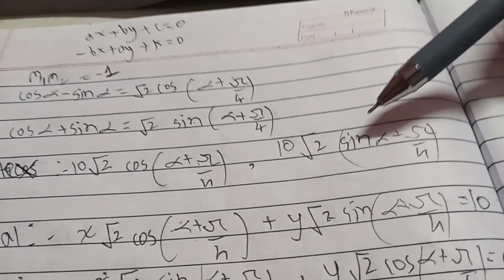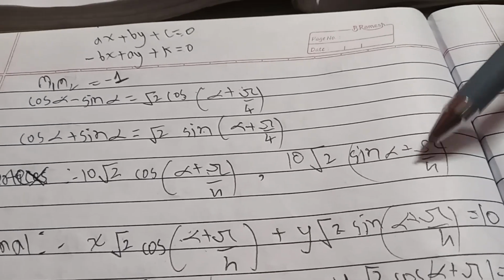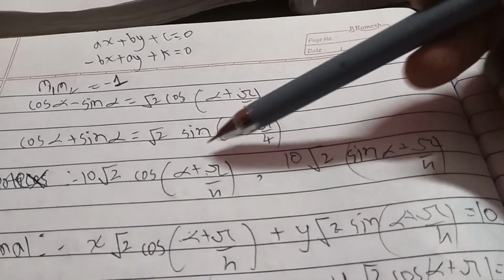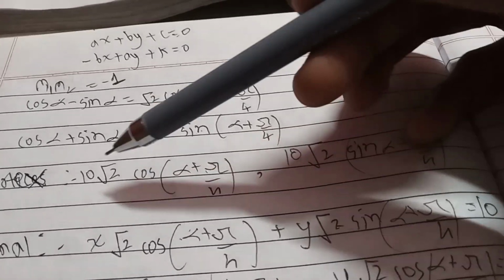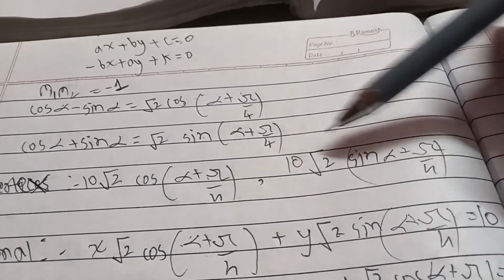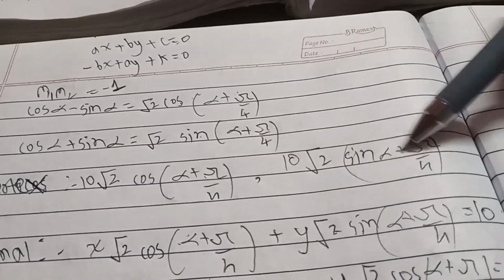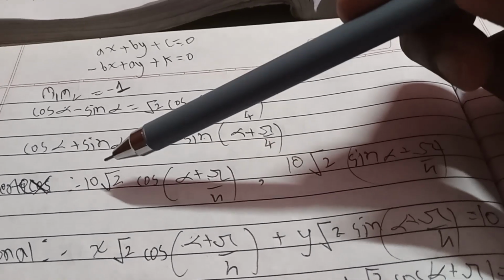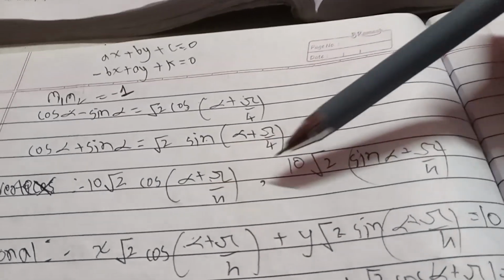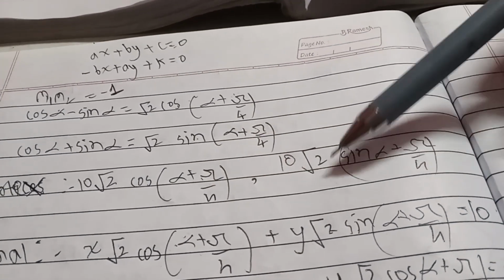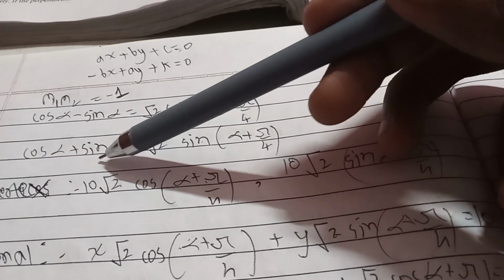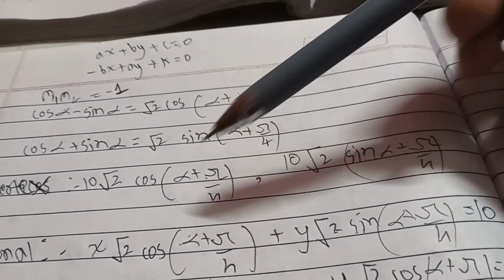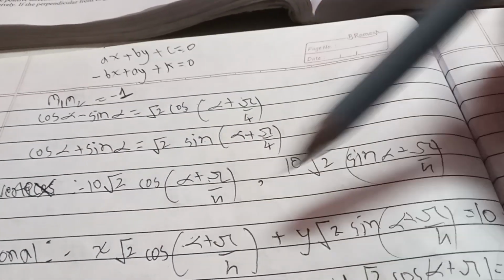Now, just observe the equation of vertex. Do you have any feelings when you look at this? It is of course coordinates of a circle with origin 0, 0. It is r cos theta, r sin theta. It is of course a circle whose radius is 10 root 2 and it's on origin 0, 0.